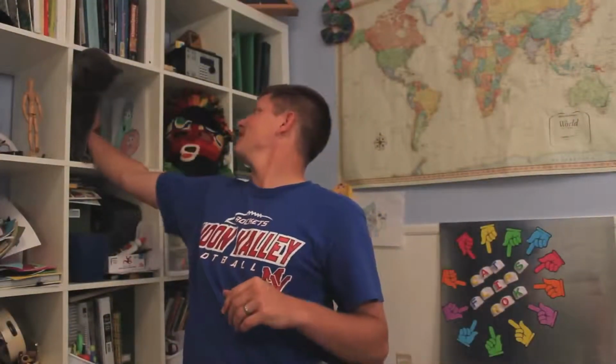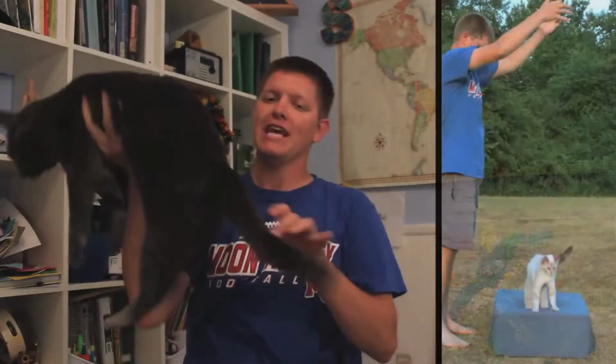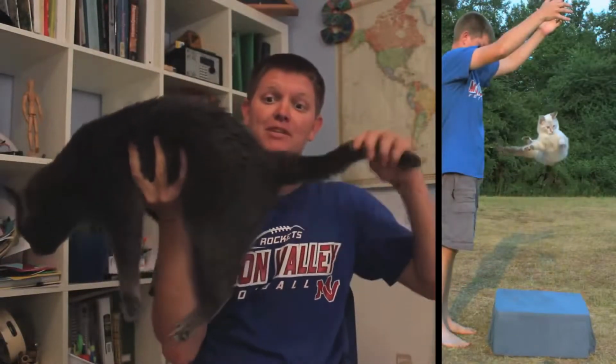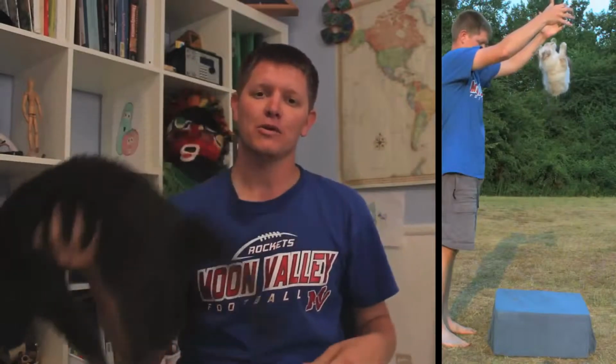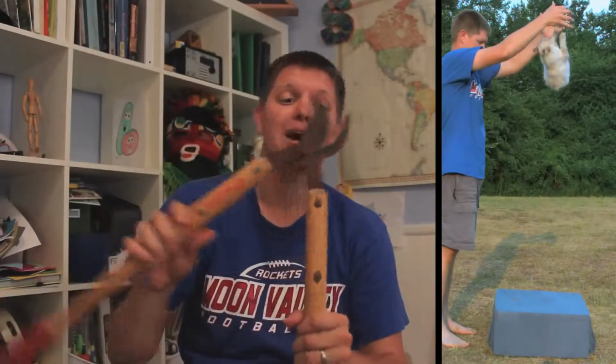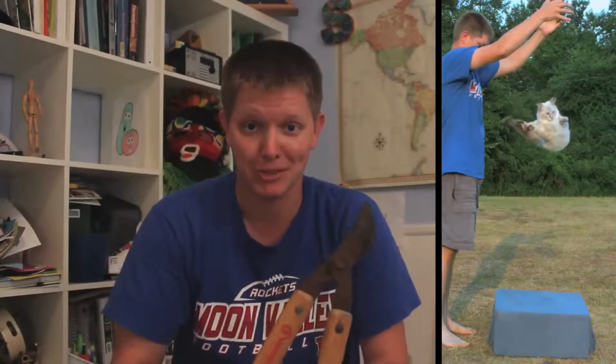Okay, so you think you figured it out? Check this out. You probably noticed that when the cat was falling, her tail was rotating in the direction opposite of where her body was rotating. What's interesting about that is that that's not how it works. In fact, even bobtail cats can do this. It's called the cat righting reflex. I'll prove it to you.